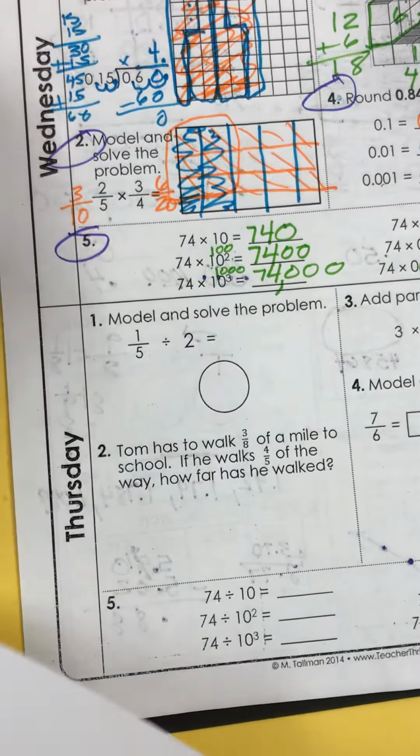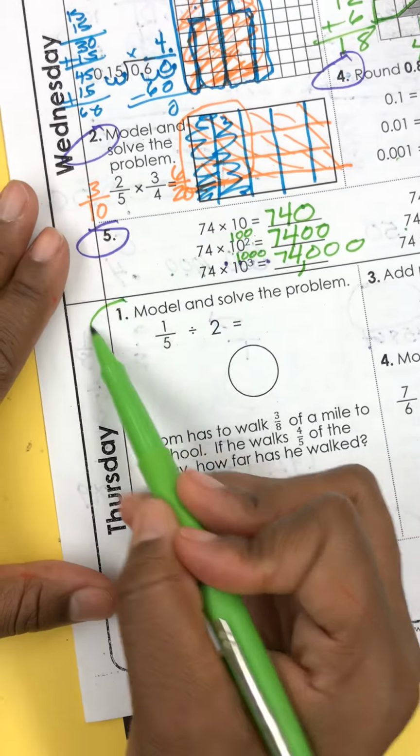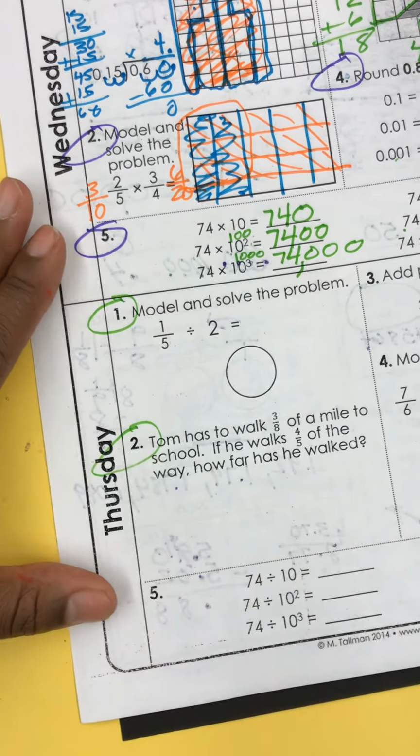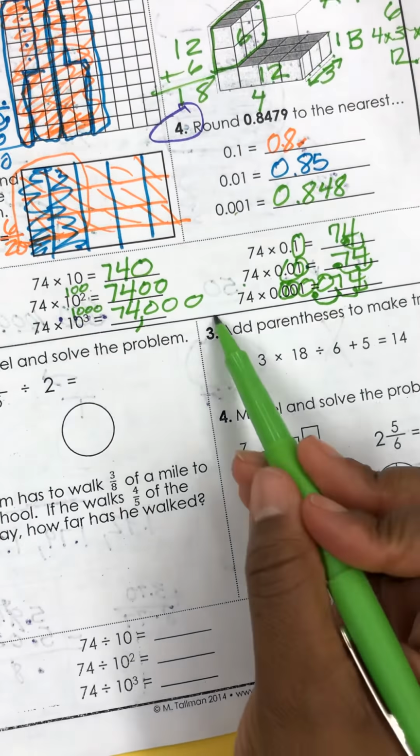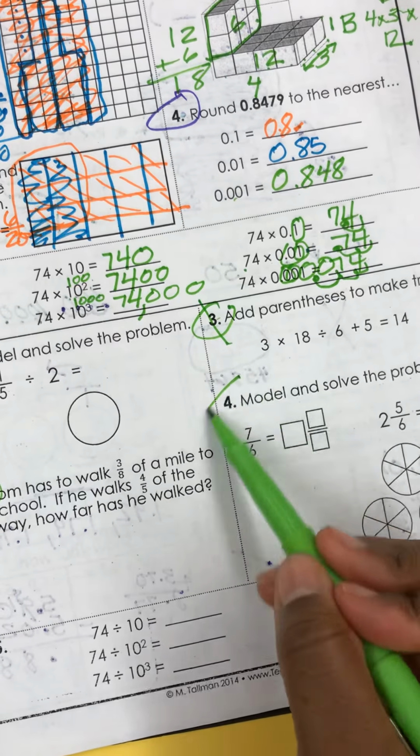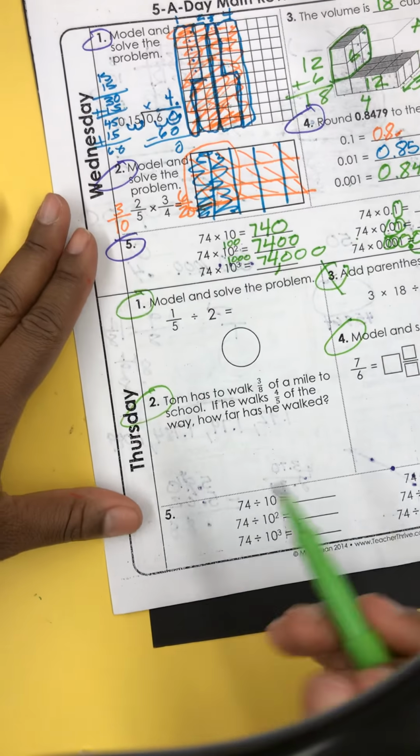Homework for tonight, Thursday, you are responsible for number 1, number 2, number 4, and number 5.